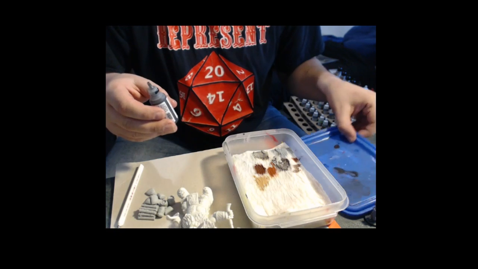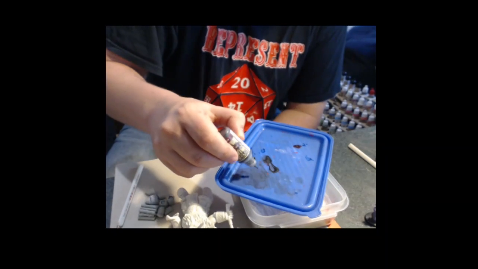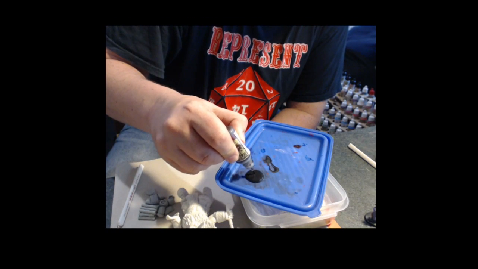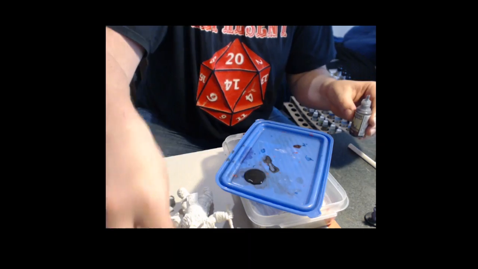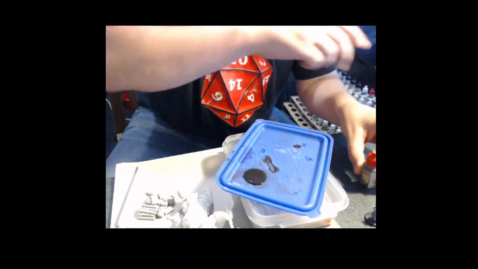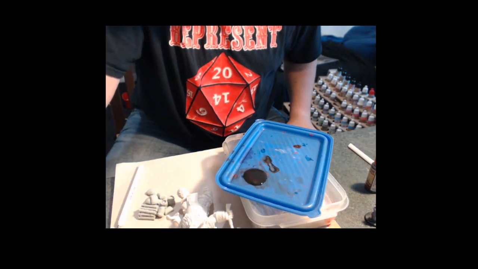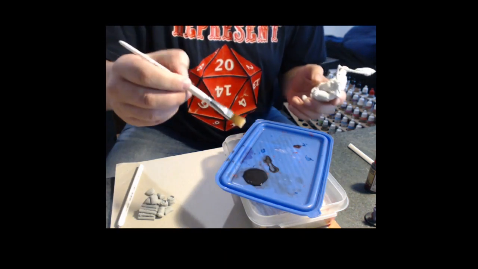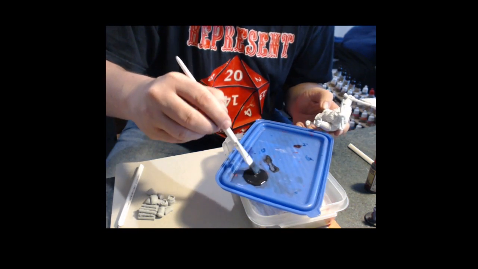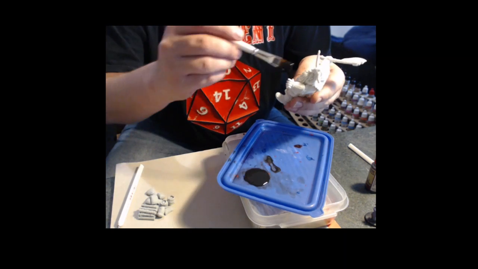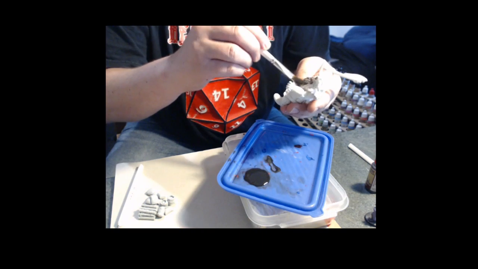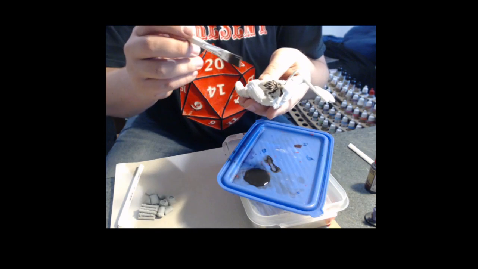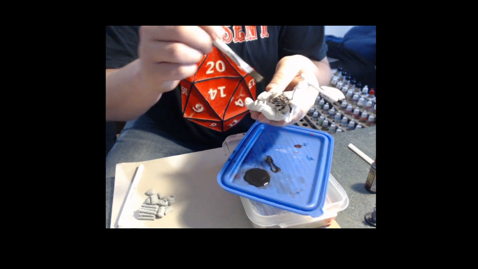Alright, so I'm not going to put this on a wet palette, I'm just going to put it on the plastic lid, quite a bit of it. I'm going to use a bigger brush. In this case I'm going to use the vehicle brush. And I'm just going to brush it on here, liberally. And you'll notice that it goes into all the nooks and crannies.